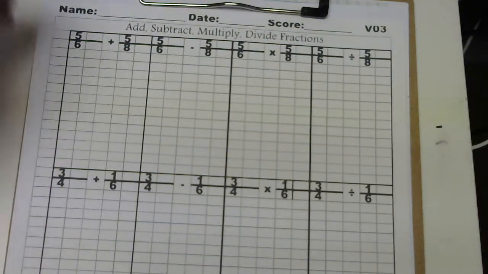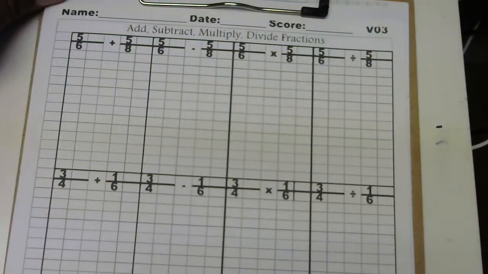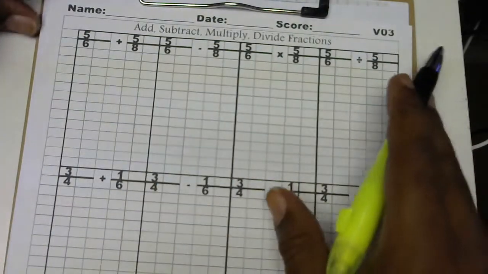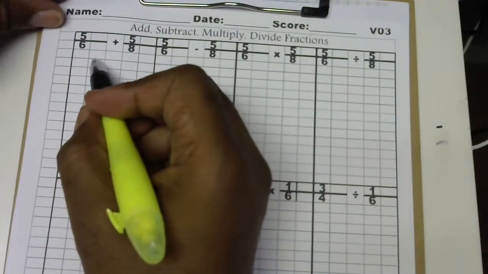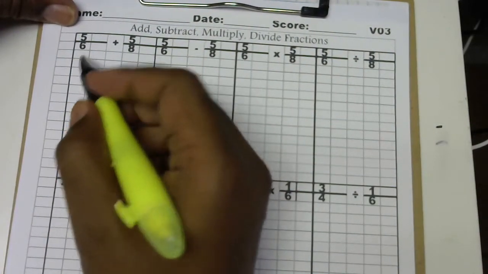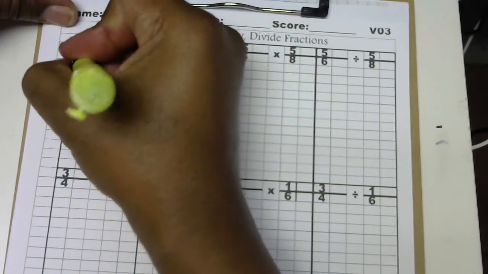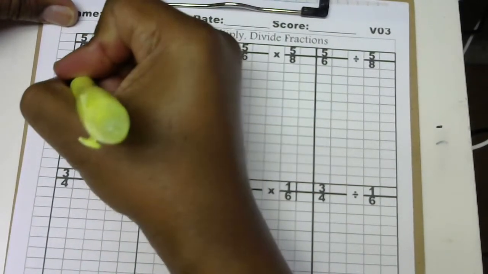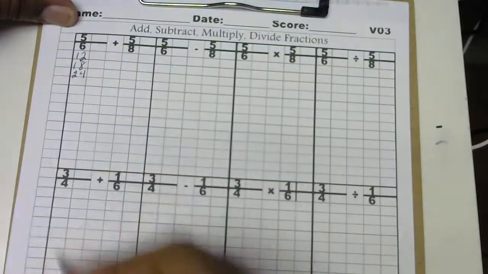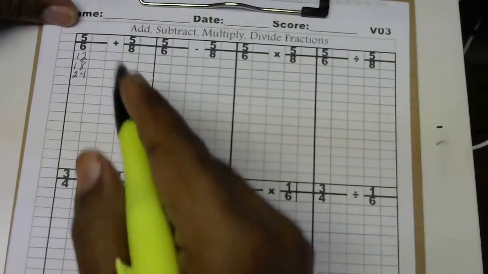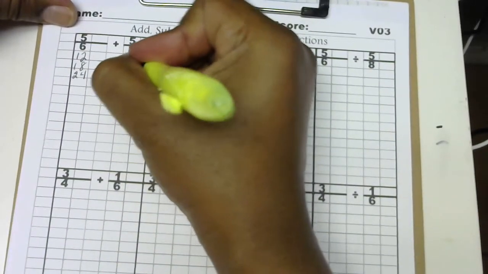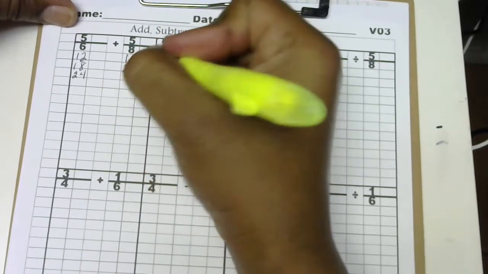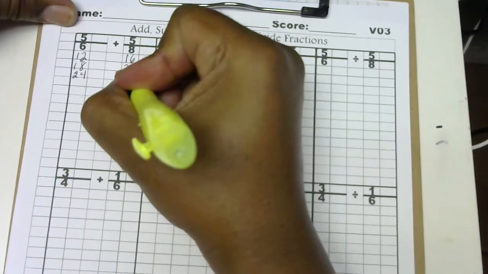Adding, subtracting, multiplying, and dividing fractions. First, to add fractions, we need to find the least common multiple. So I'm going to go through my 6 times tables here: 6, 12, 18, and I'll stop here at 24. For my 8 times tables, we have 8, then there's 16, there's 24, and then there's 32.